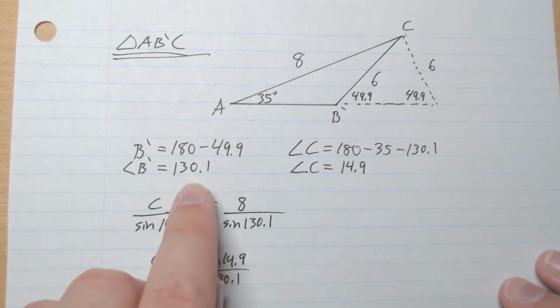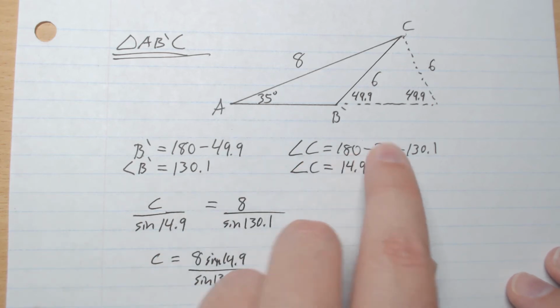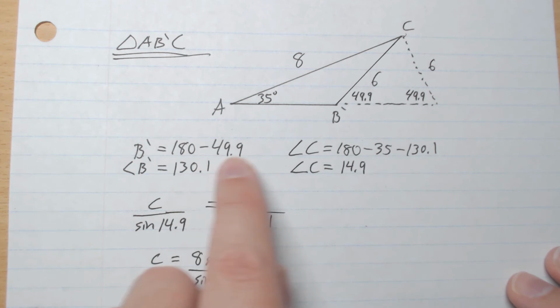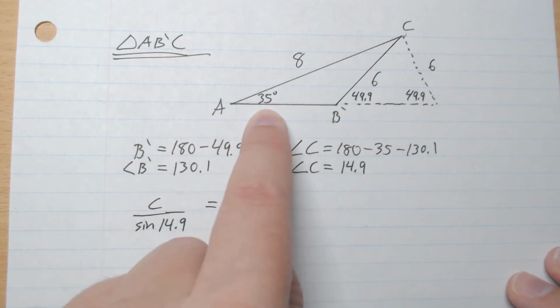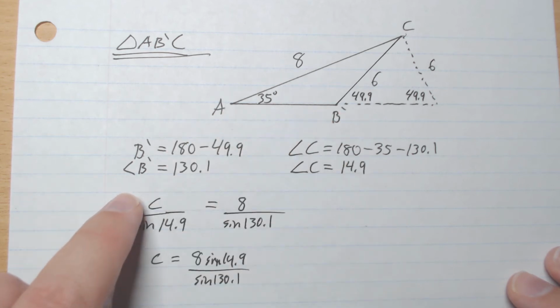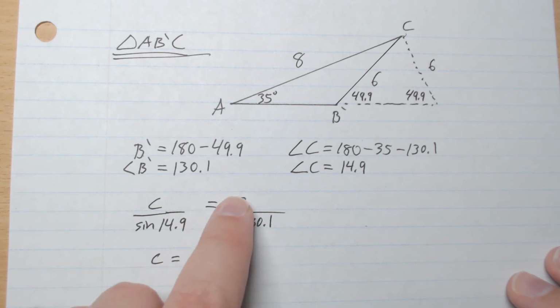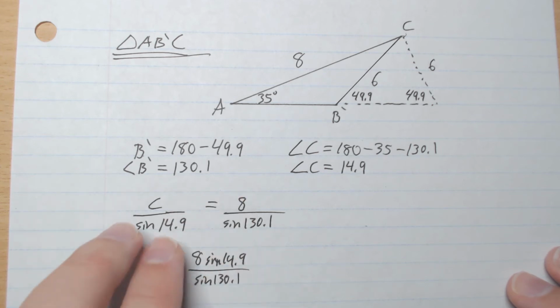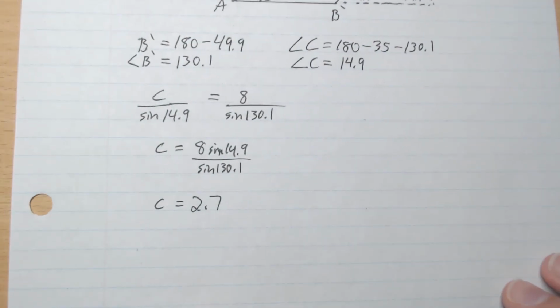So with our 130.1, we can get angle C. 180 minus 35 minus 130.1 gives 14.9 to be this angle there. We don't have side c. So side c over sine 14.9 equals 8 over sine 130.1. Move the sine over here like this, calculate c, and we get c to be 2.7.